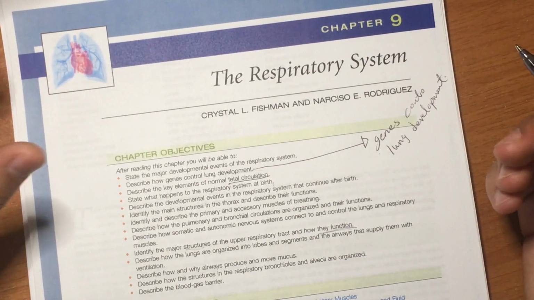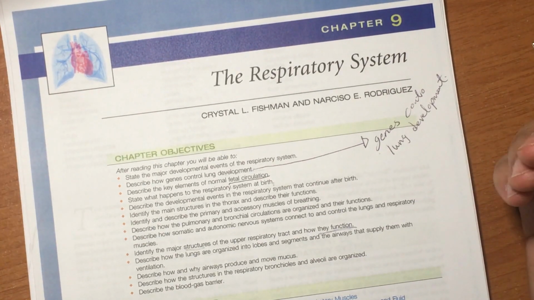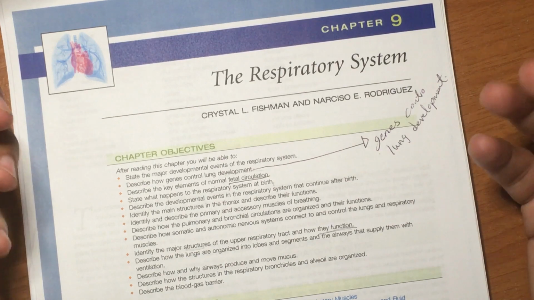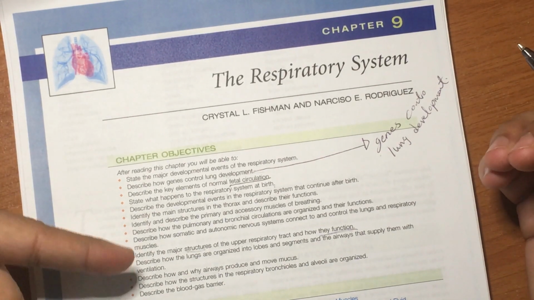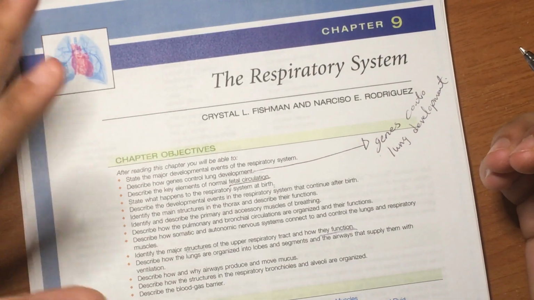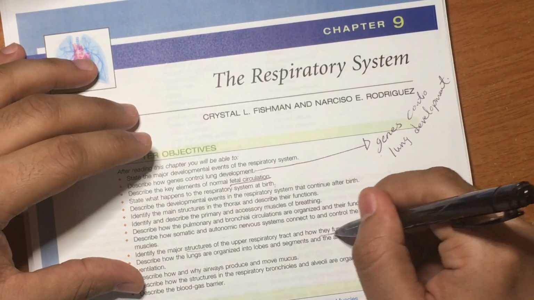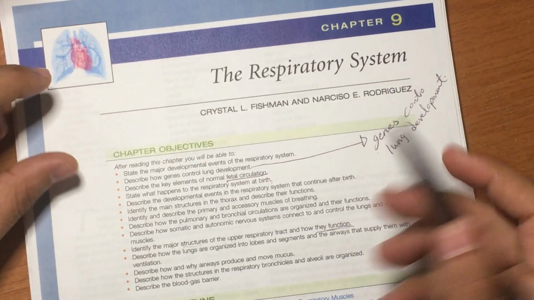What it means, and I'm sure a lot of people understand this, but if you don't, the structure is anything that is there, and the function is how it works.